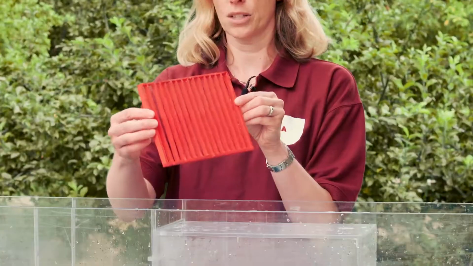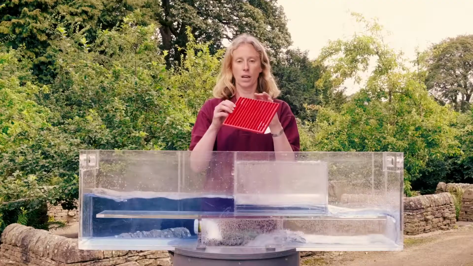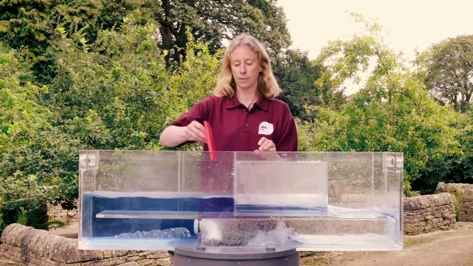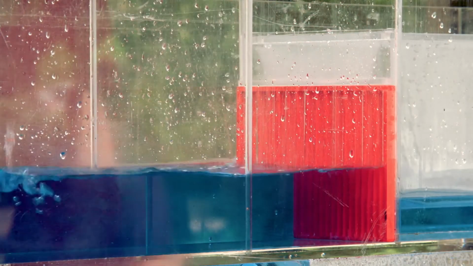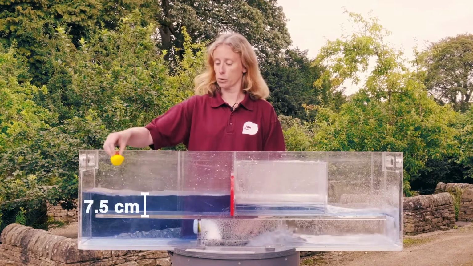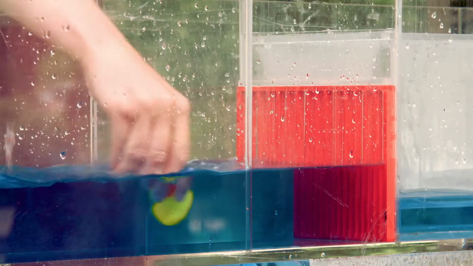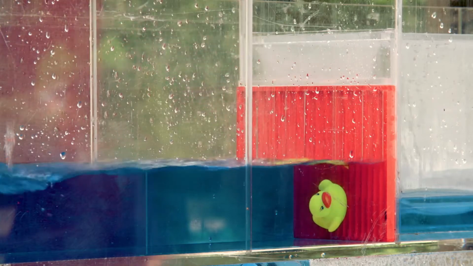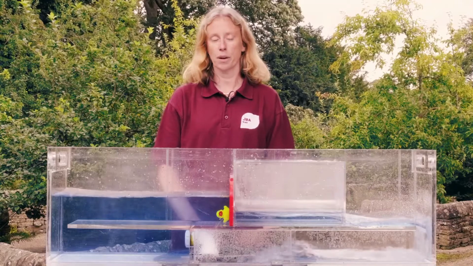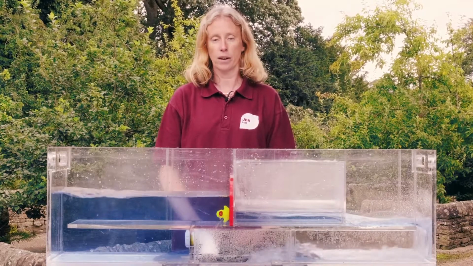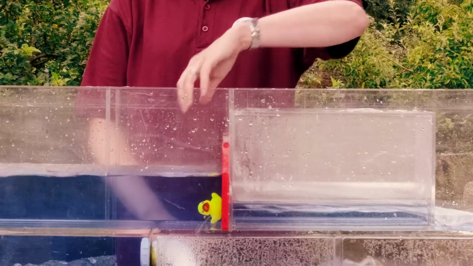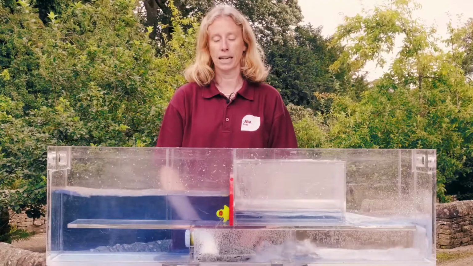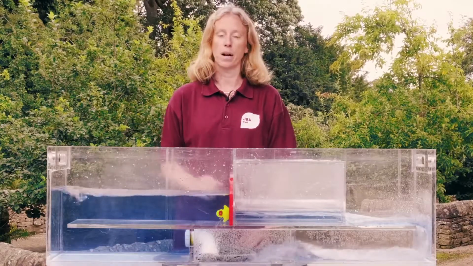So this is our vertical screen, and we'll add it to the channel. Vertical screens create a real risk to safety. For example, if a person gets washed down a river and pinned against a screen, there's no way of getting out easily. These kind of screens also make screen clearance and debris clearance very difficult because it's very tricky pulling up the debris off the screen, particularly when there's a high pressure behind it.